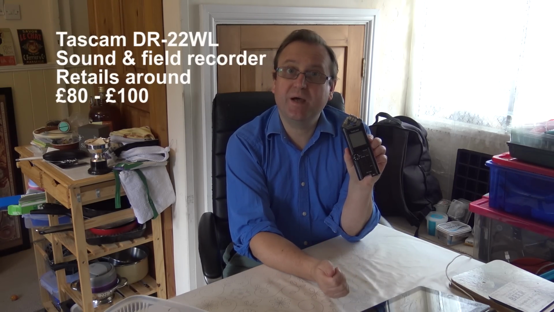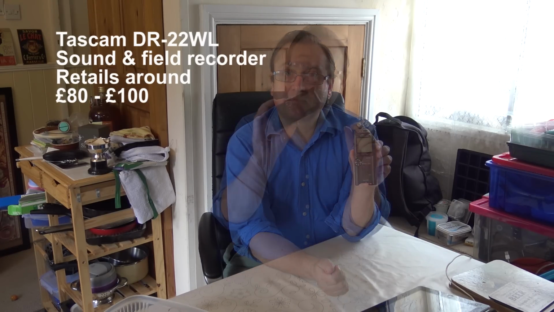Now, this is a Tascam DR-22WL field recorder. This is a really neat little unit. It's quite slimline. It will fit into a breast pocket in a jacket, and that's why you often see me wearing the body warmer, because that's got an inside pocket that I put this into.